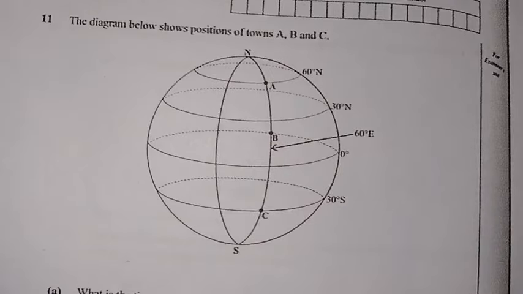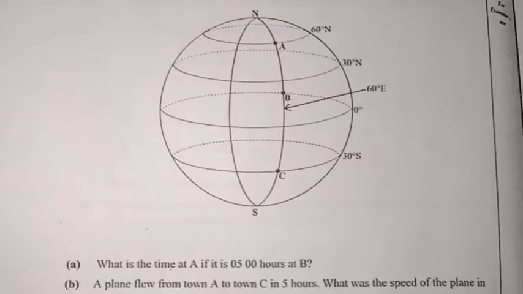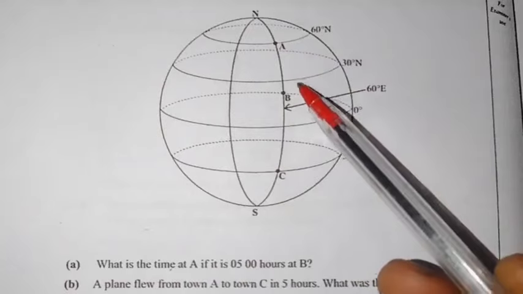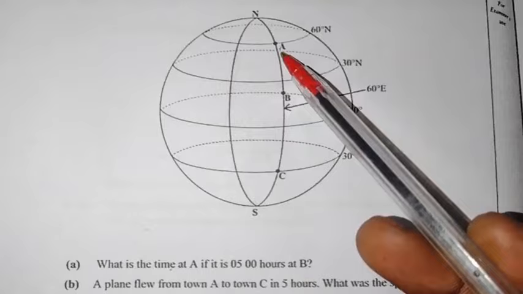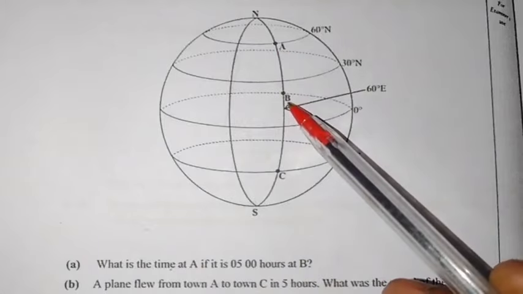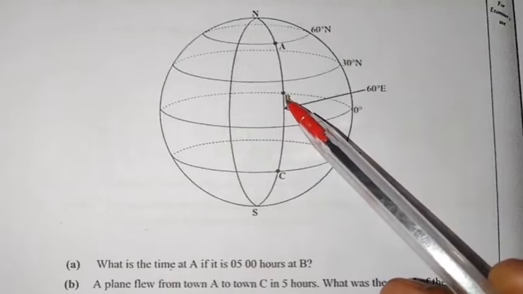Okay. All right. So let us now look at our question A right here. So this is our question A. What is the time at A if it is 05 hours at B? So here we have point A and point B. So if at A it's 05 hours, what is the time at point B? So at point B, it will also be 05 hours.